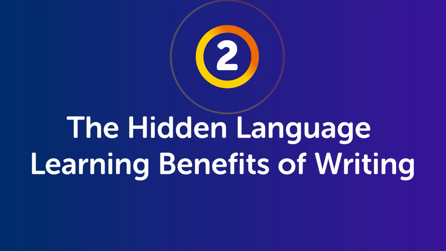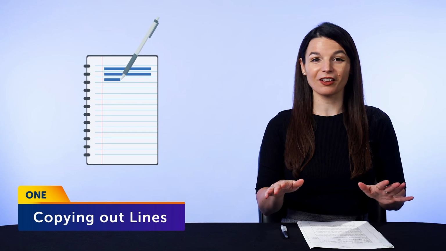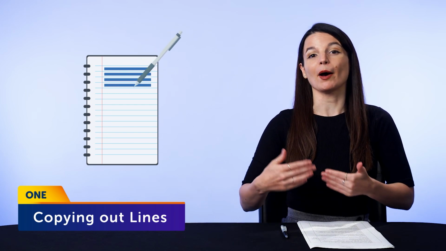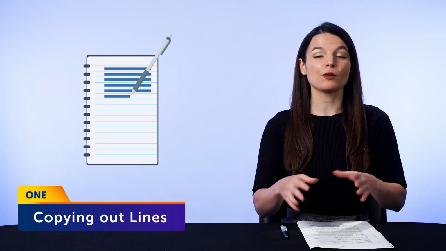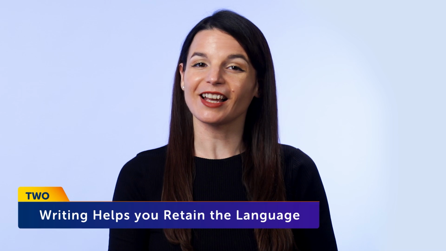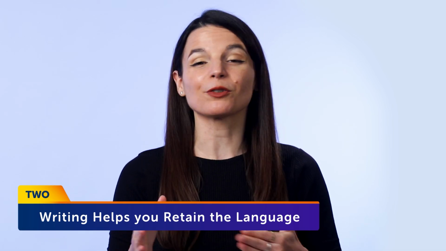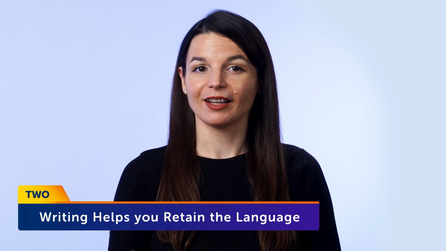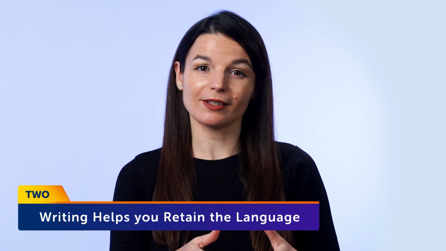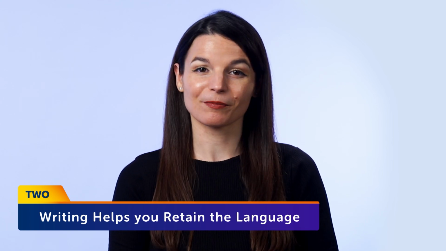Part 2. The hidden language learning benefits of writing. First, it's super easy to do. Copying out lines, say from a textbook or an article, takes no thinking whatsoever. You don't have to worry about what to write, you just copy. You can do it any time of day, and it's a skill you can practice on your own. Second, writing helps you retain the language. How? The more you interact with the language, the better you remember it. So when writing out words, you're focused on them, and you're reading them at the same time. This helps the information stick.